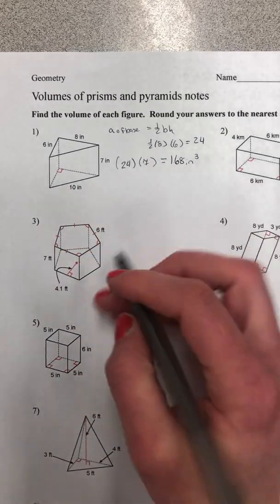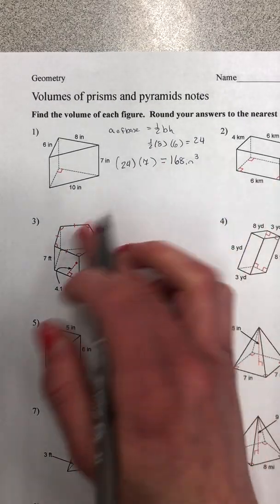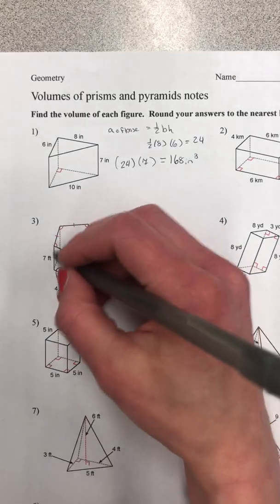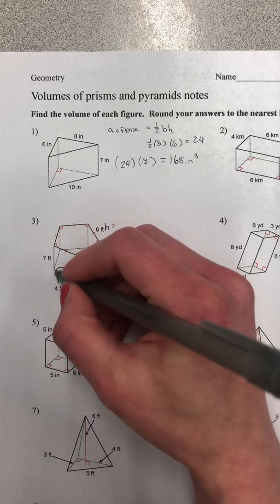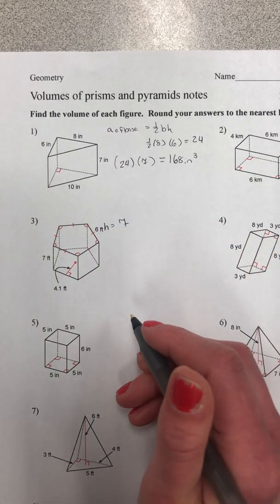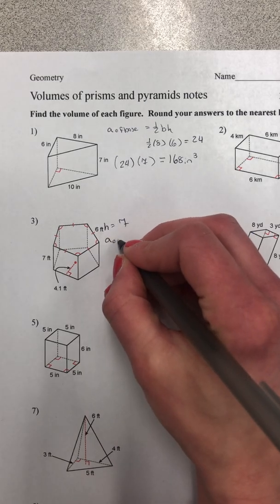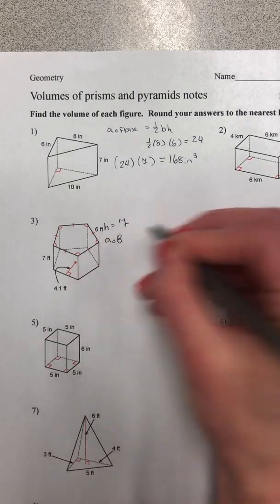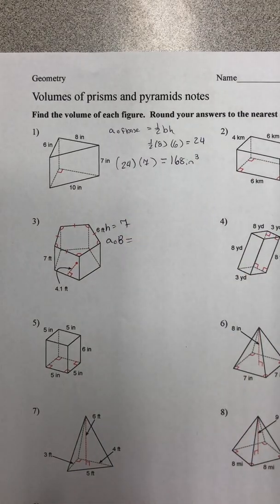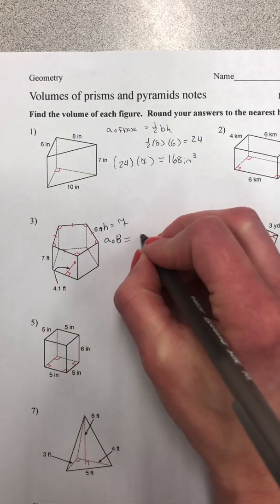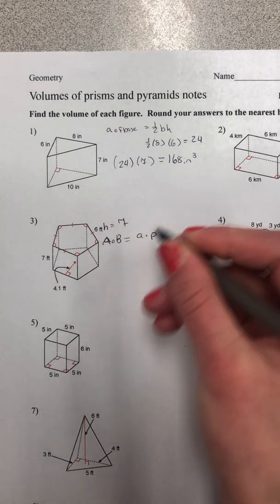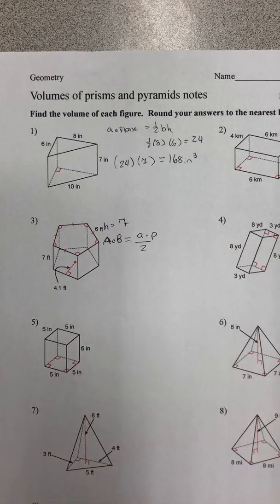For this one, we have a pentagonal prism. So again, we need to find the area of the base and multiply it by the height. First off, I know the height of my figure is 7. Now we just need to find the area of the base. I'm just going to label it uppercase B. So for the pentagon, to find the area of the pentagon, we know it is the apothem times the perimeter. I'm going to label that as a large A, divided by 2.